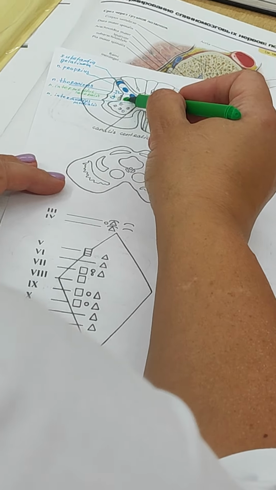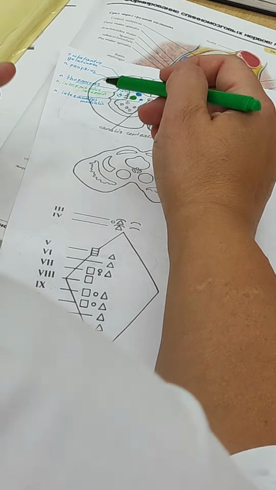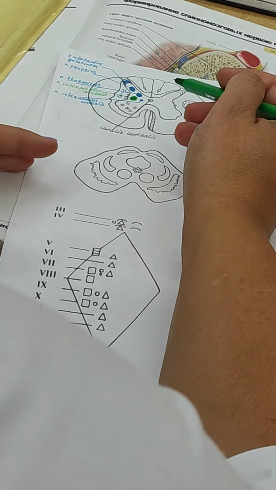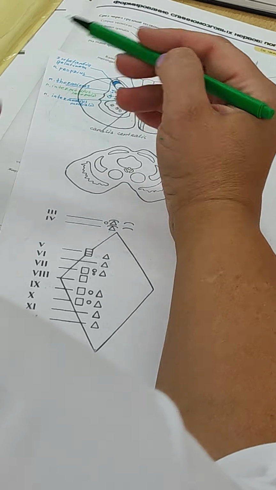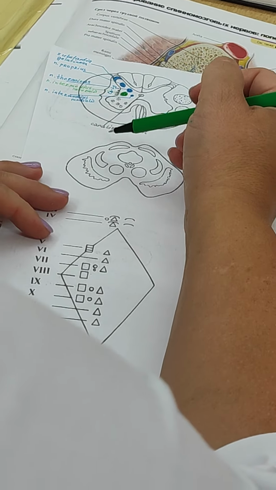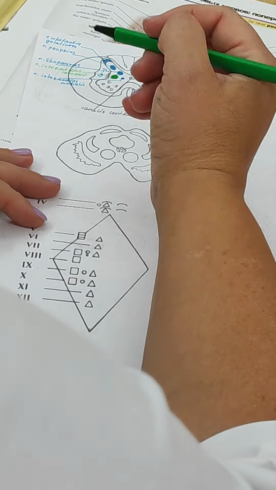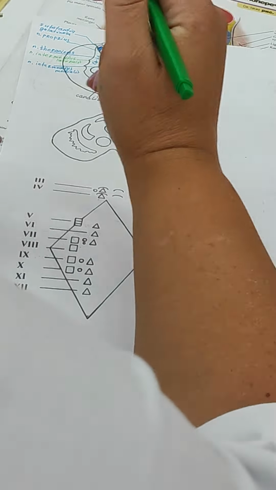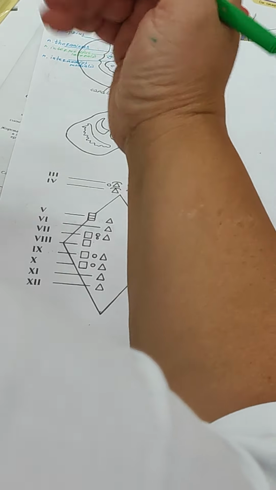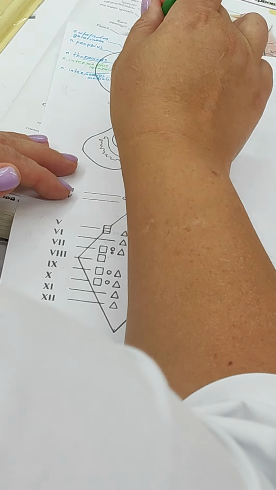Actually, not only sympathetic nuclei are present in the spinal cord, we also have parasympathetic nuclei, but the parasympathetic nuclei are located in the sacral part of the spinal cord at the level of S2 to S4. At that place, we have parasympathetic nuclei, but that one is sympathetic.